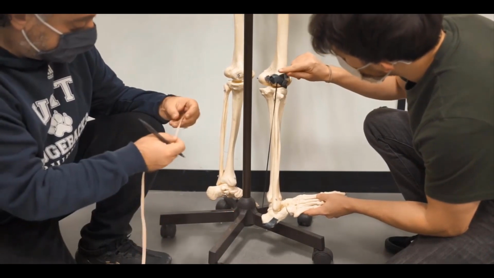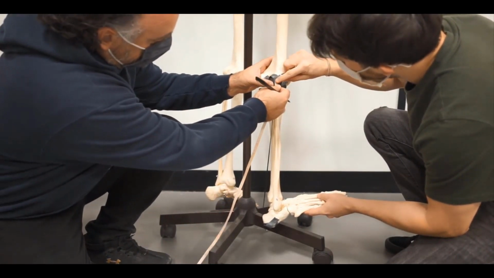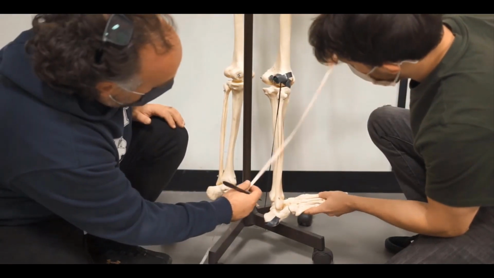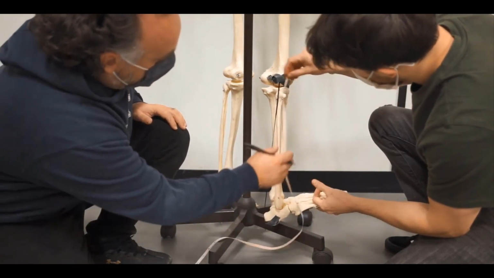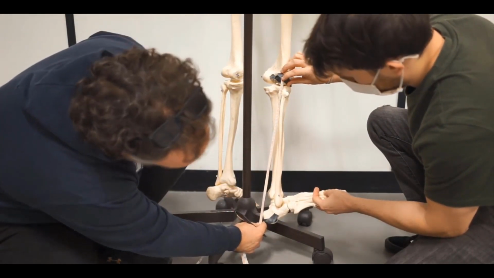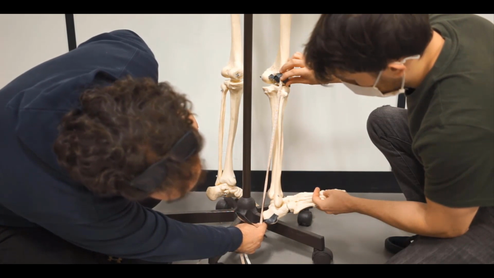I'll help him out here and hold it exactly what we did before. Take the entire distance of the muscle. There we go. Ensuring that I keep the joint at the same position. He'll take the length of the muscle.